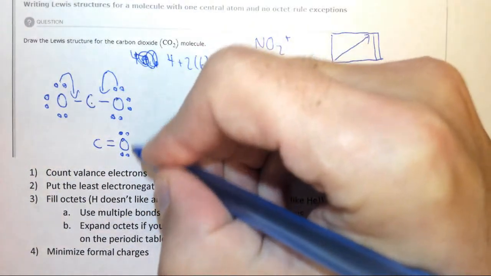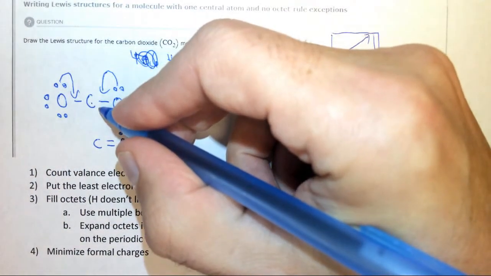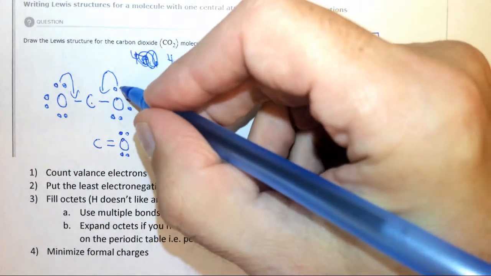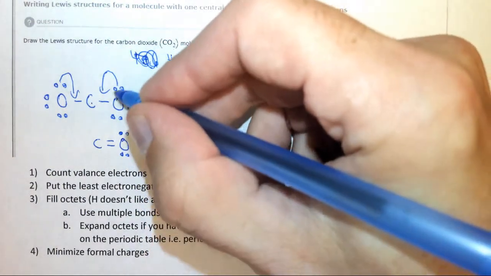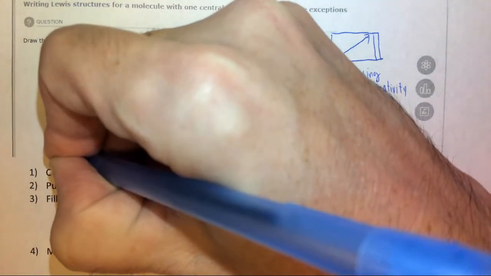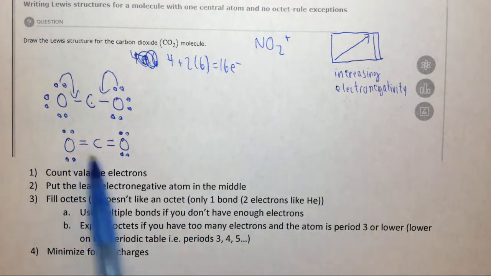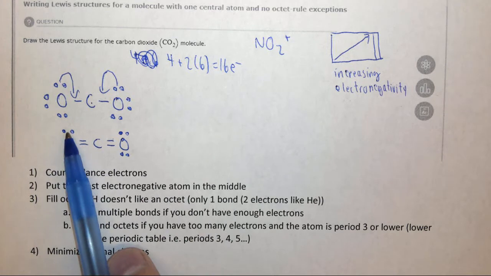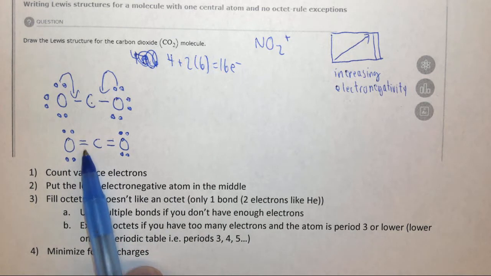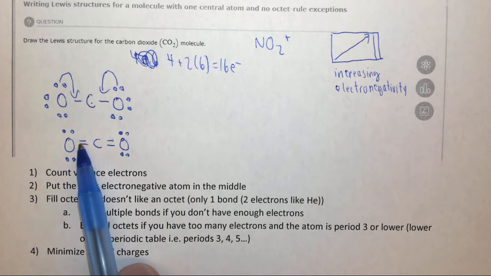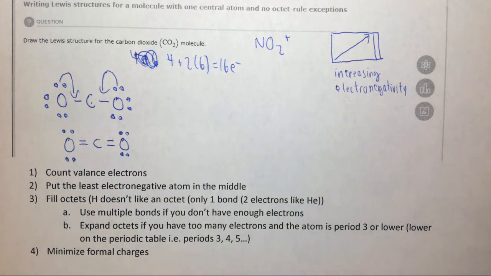I had 3 lone pairs here, I brought one of those lone pairs into this double bond, and there's 2 left. Same explanation for the other oxygen. So this looks good as far as octets go. There's 2, 4, 6, 8 electrons around this oxygen, this oxygen is the same, and 2, 4, 6, 8 electrons around carbon.